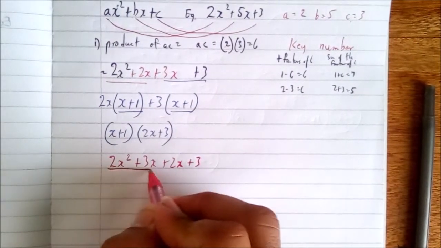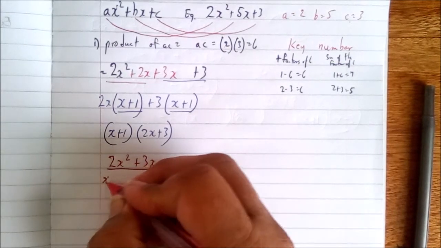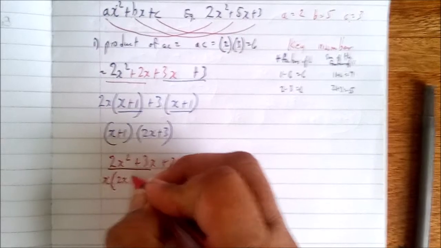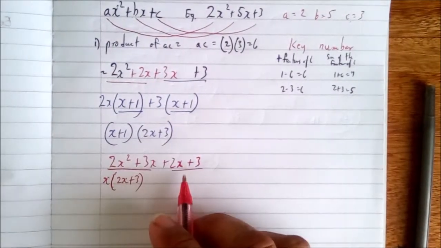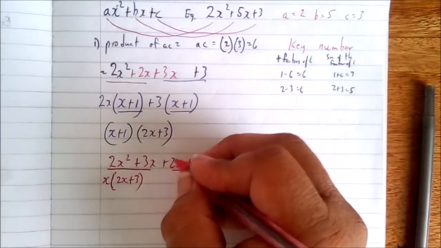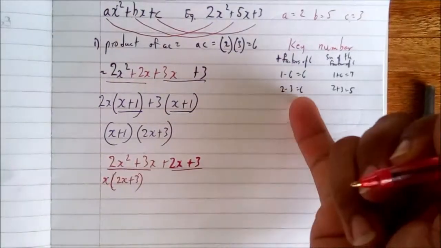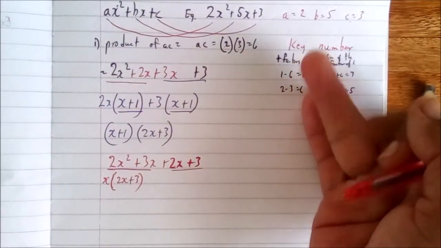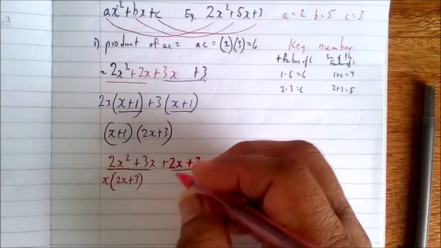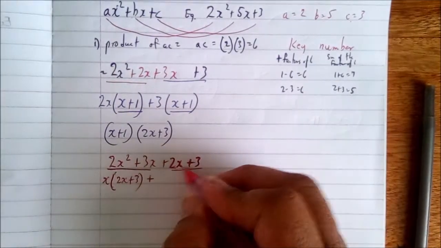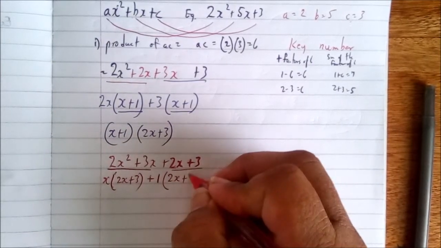So what do these two terms have in common? They both have x. So I put x times 2x plus 3. And what do these two terms have in common? I'm going to give you 3 seconds to think about it. What do 2x and 3 have in common? 3, 2, 1. Excellent. If you chose the number 1, you're perfectly right. The only common factor here is 1. So therefore we put 2x plus 3.